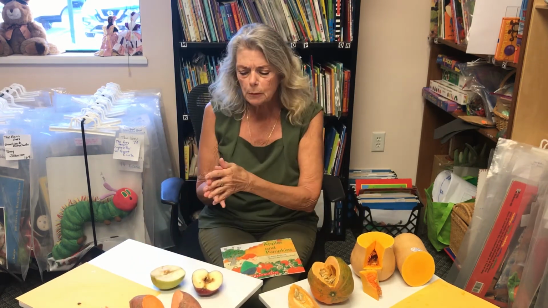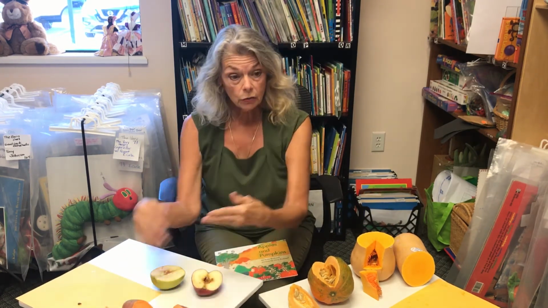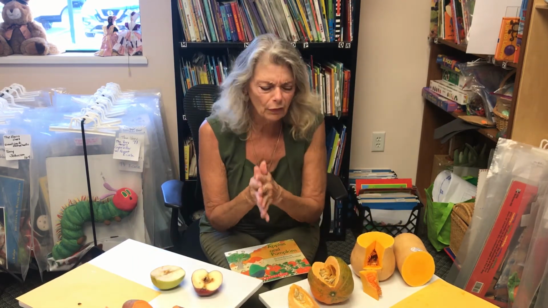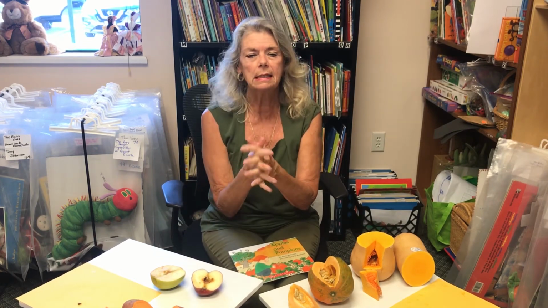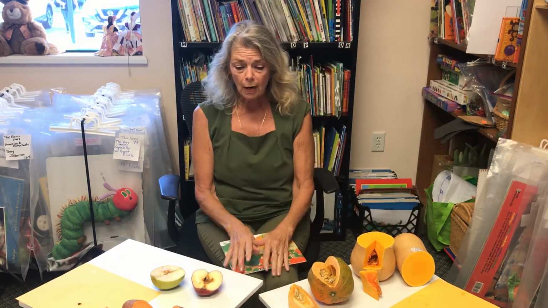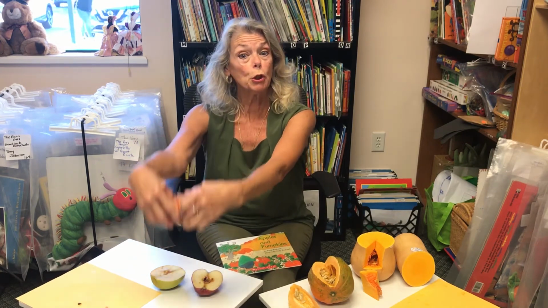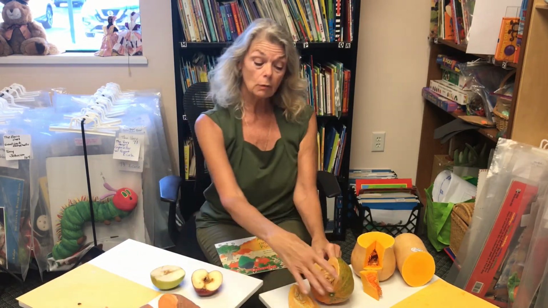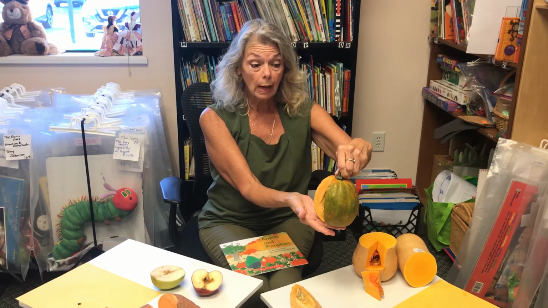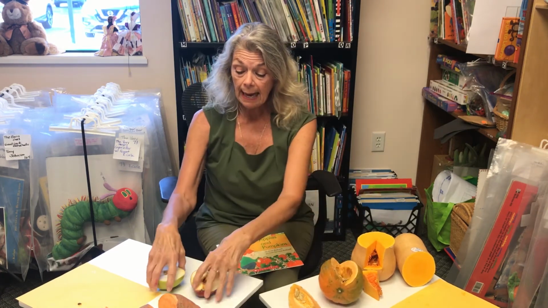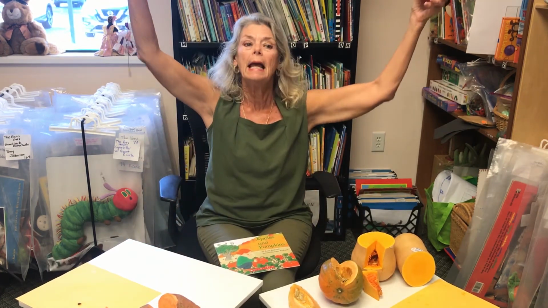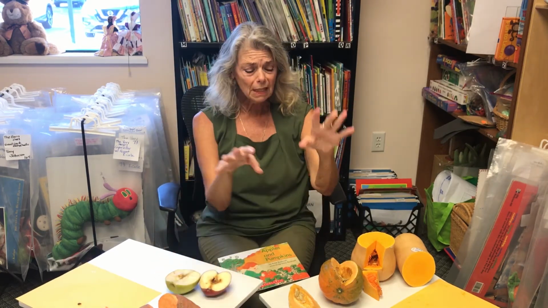This is such a sensory experience because you smell it, you see it, and you feel it. And it's also very good when you're using this type of approach to seasons, to have them handle these things as much as possible. Another little thing that you might add is these grow on the farm. This grows in the farmer's dirt way deep. This grows on top of the farmer's ground, running along with vines. See the stems that they're pulled off? And apples grow high up on a tree, and we pull them off by stems.